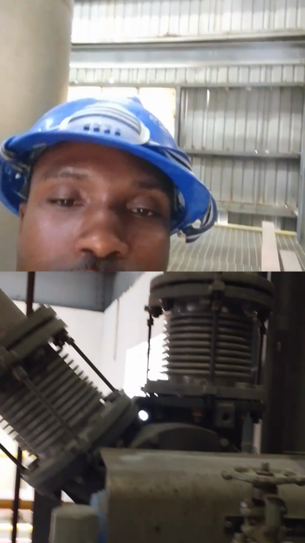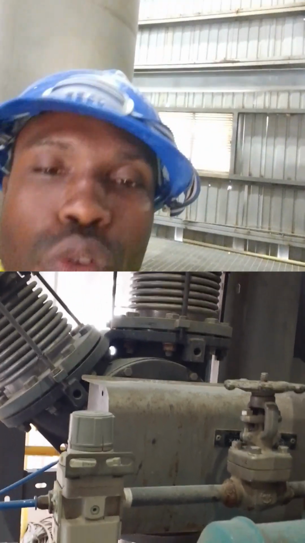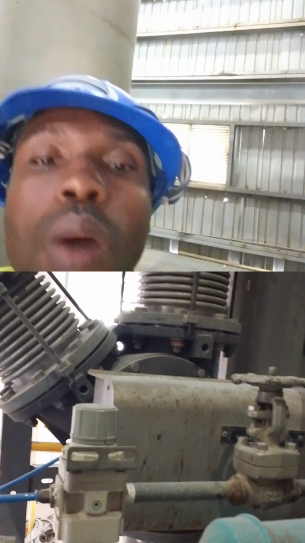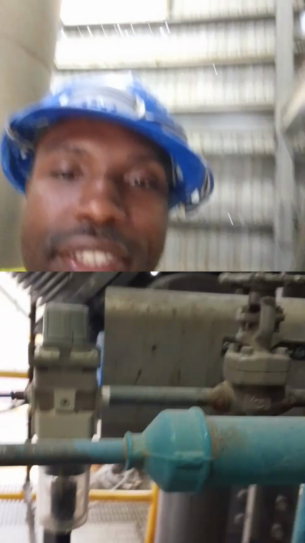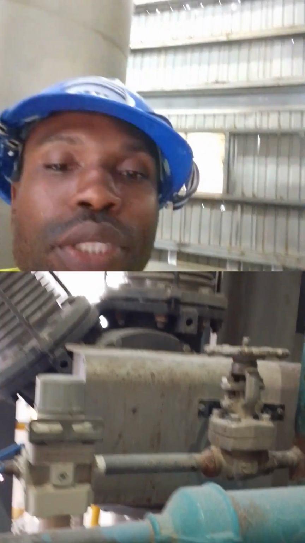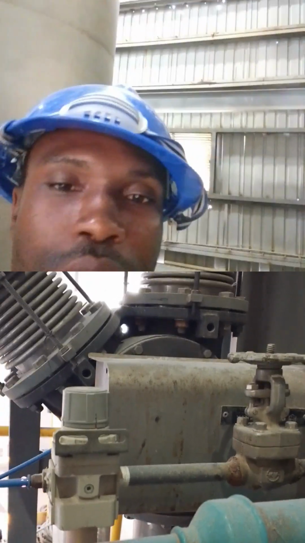Now, why is a diverter valve often used in some process lines? The reason is, first, in order to divert flow between two process lines. Let's assume that a process line is not in use.